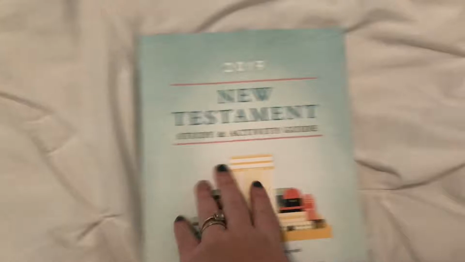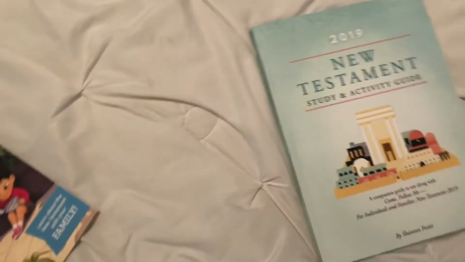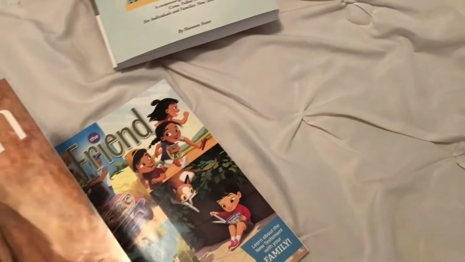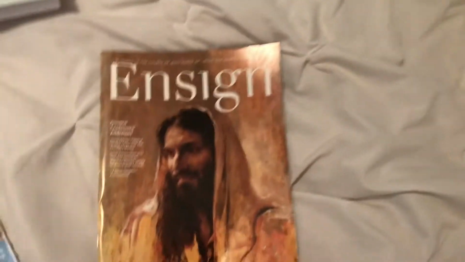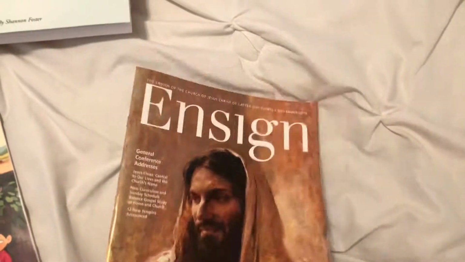Okay, so there's that. Then I showed you guys, let's see here, what did I show you? The Ensign. This is just our Ensign for the church. This is the general conference addresses. So we will be studying those.